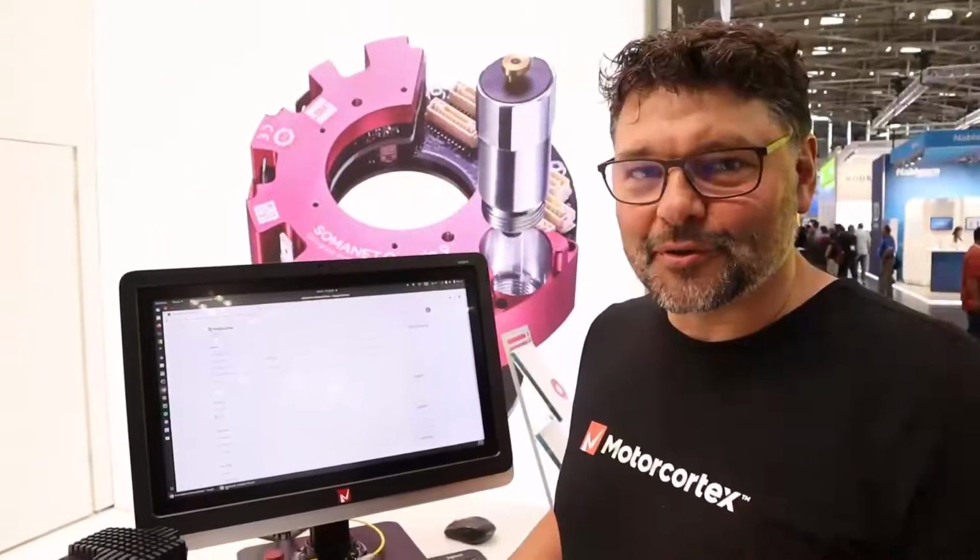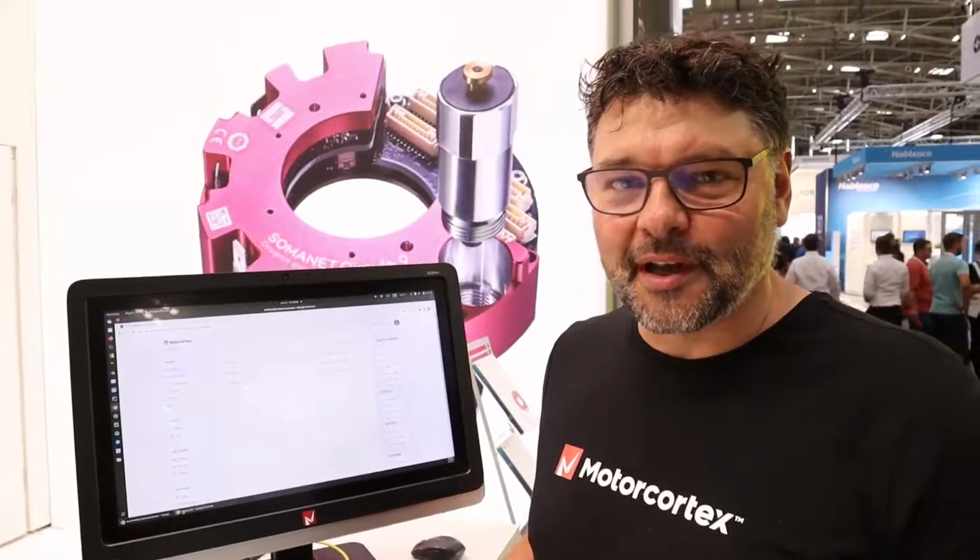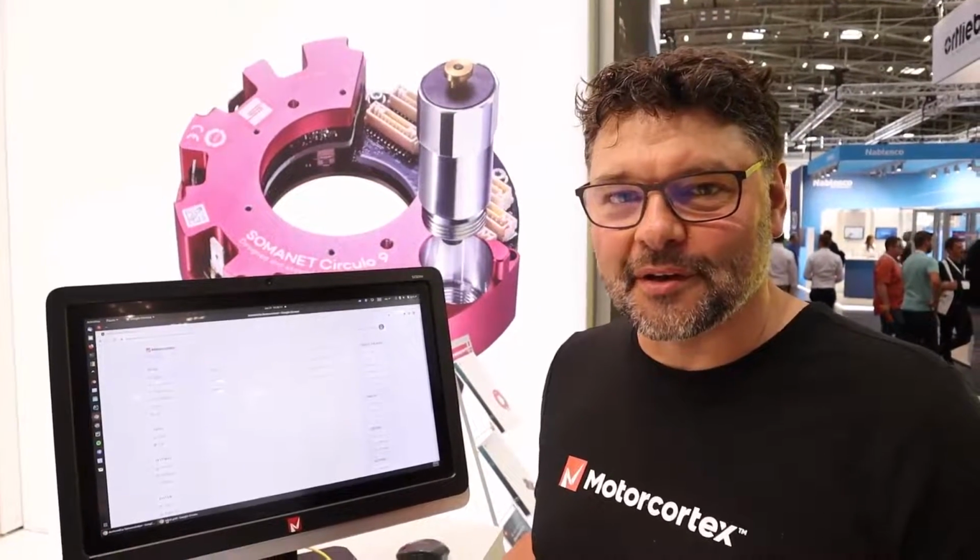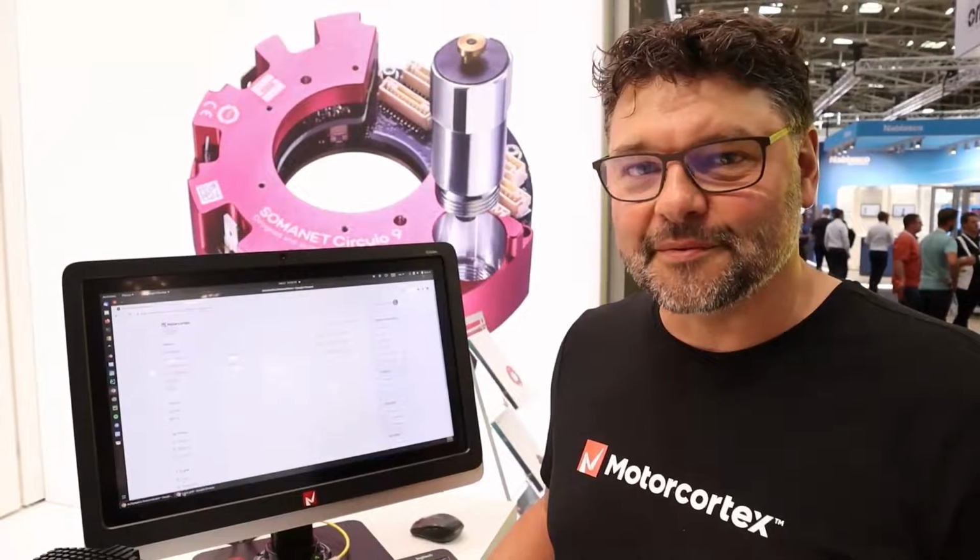We actually have a demo here on the booth, so let's come and take a look. So Motorcortex is two parts. It has a real-time system that does motion control, and another part is in the cloud where you manage your projects, you can do configuration management and deploy from there to your device, to your robot for instance.